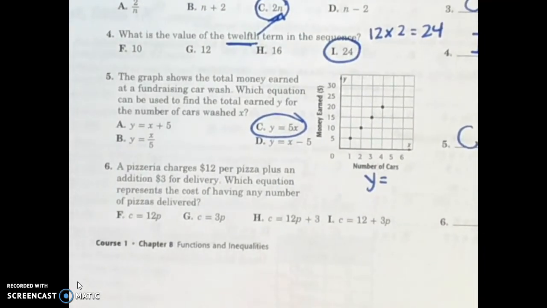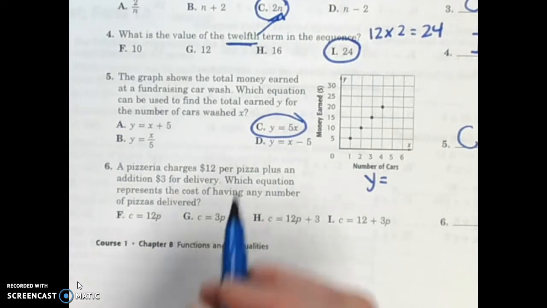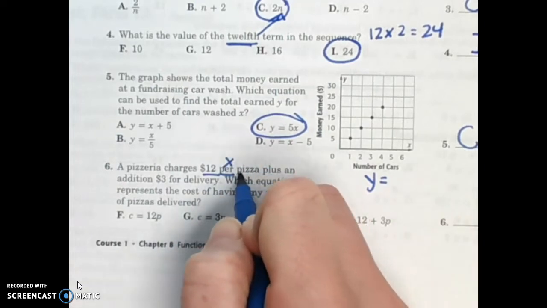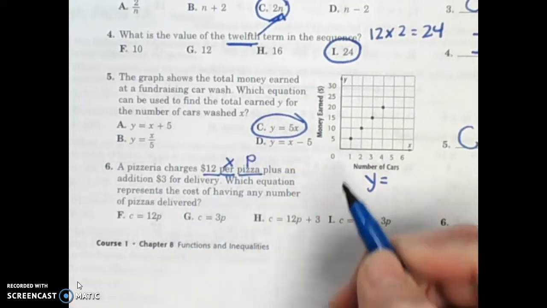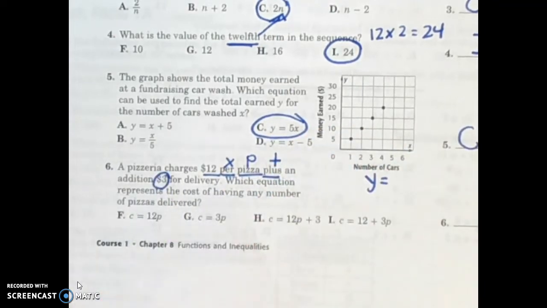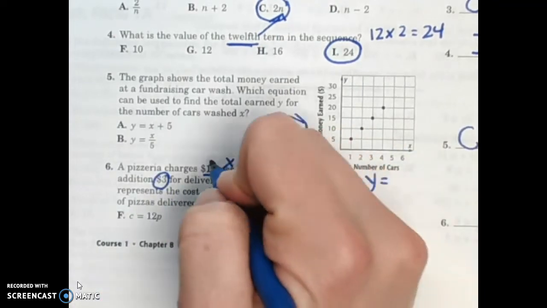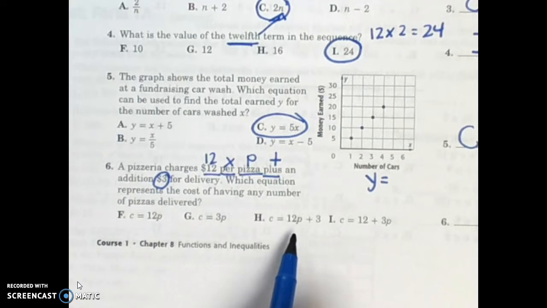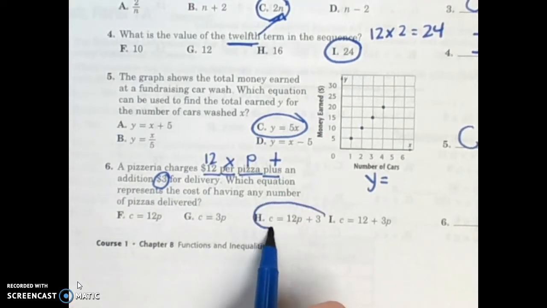6. A pizzeria charges $12 per pizza plus, so we have $12 per, so that's multiplication, and I'm going to use P for pizza. Plus means a plus, and then it's a $3 charge for delivery. So we have 12 times P plus 3. So that would be this one right here.